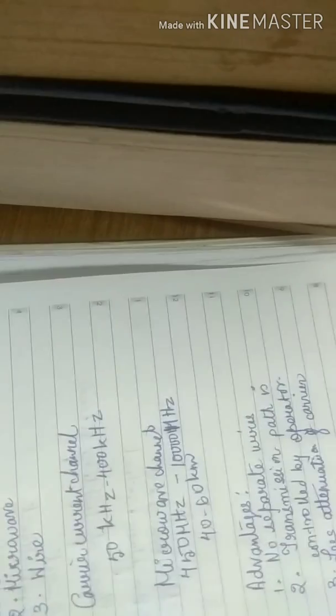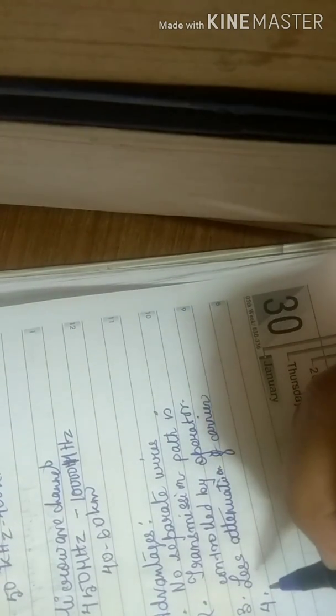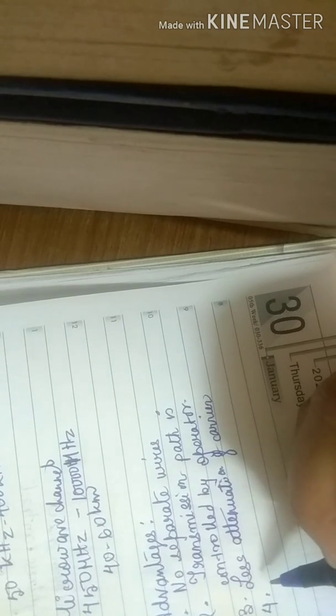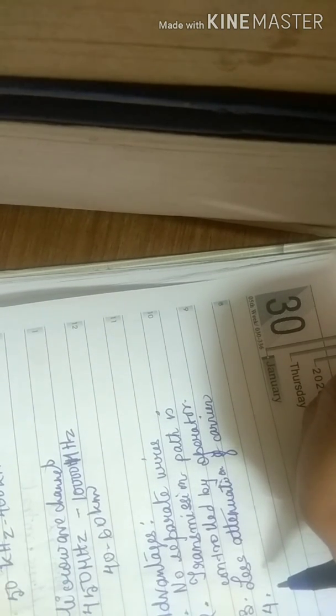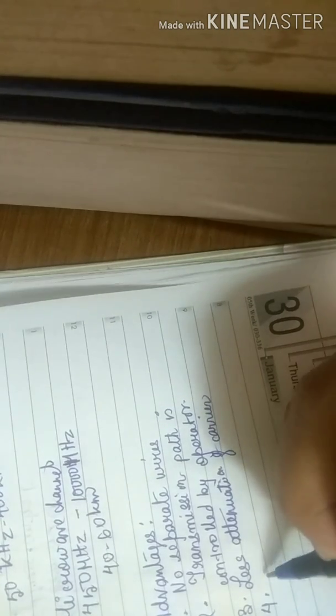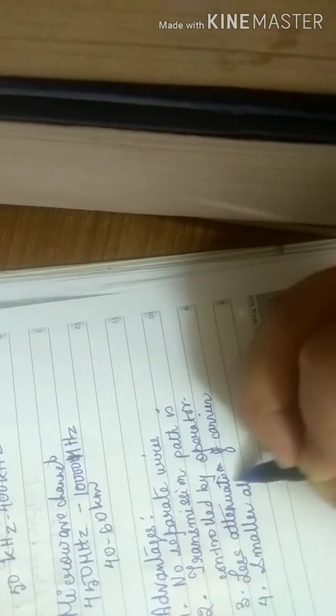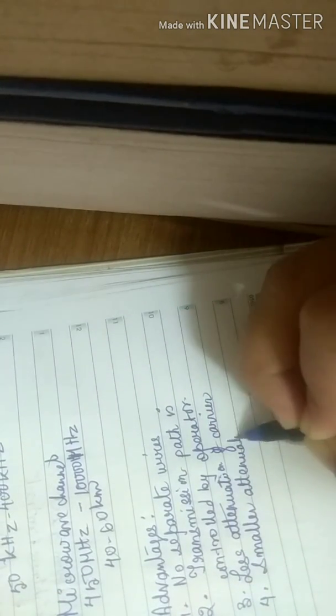The fourth advantage is large spacing between the conductors of power lines that will reduce the capacitance, which will again result in smaller attenuation at high frequency.